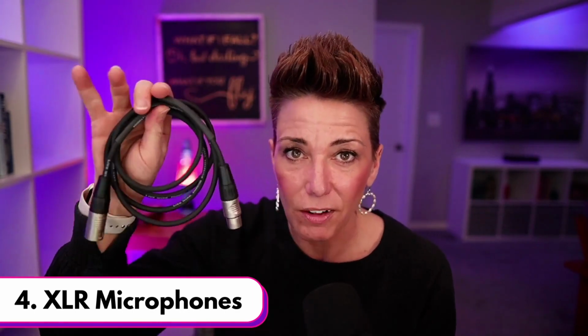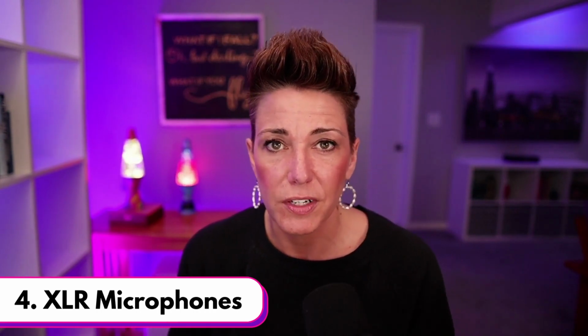All right, now that we're done talking about USB microphones, let's talk about the next kind of microphone, and that is the XLR microphone. Now, the XLR microphone uses a little bit of a different setup. So it is going to require not only an XLR cable, it's also going to require an XLR interface. So for example, there's a Rodecaster Pro, very, very popular, especially for podcasters, video creators, and streamers, but it is a bit expensive.